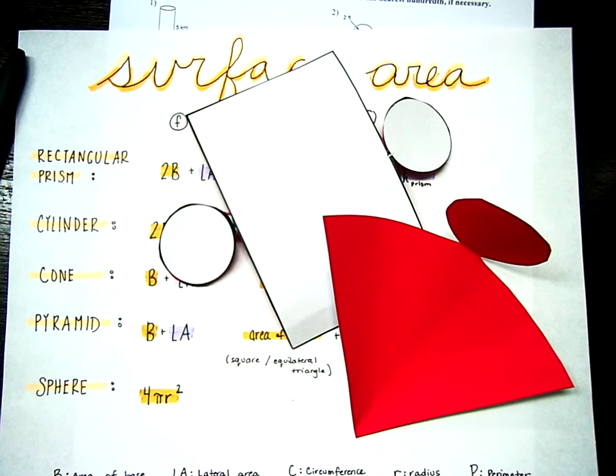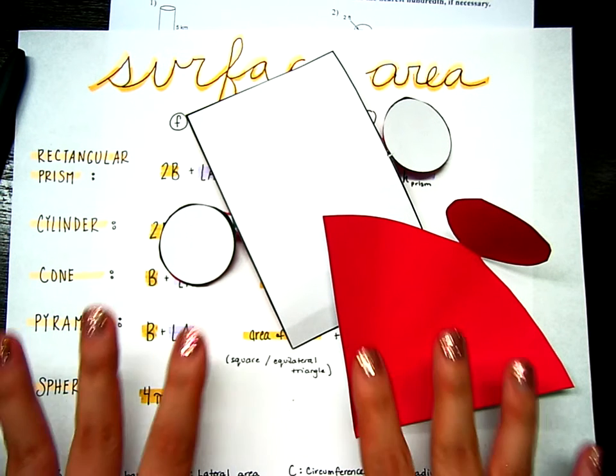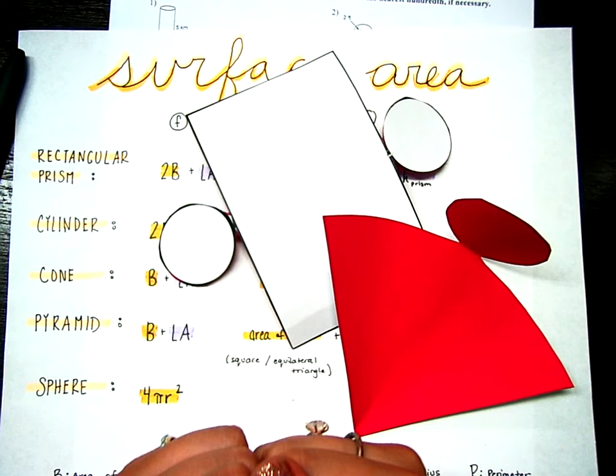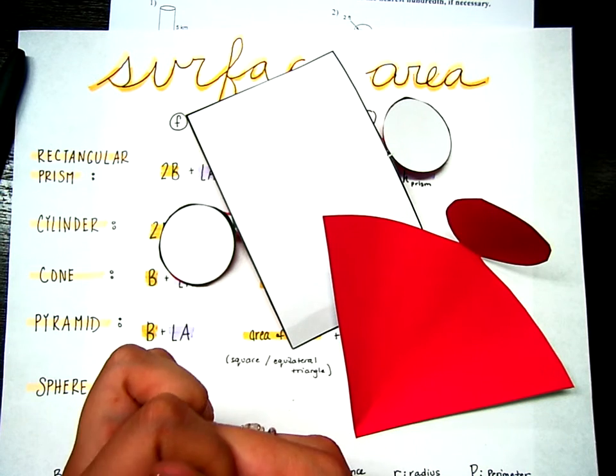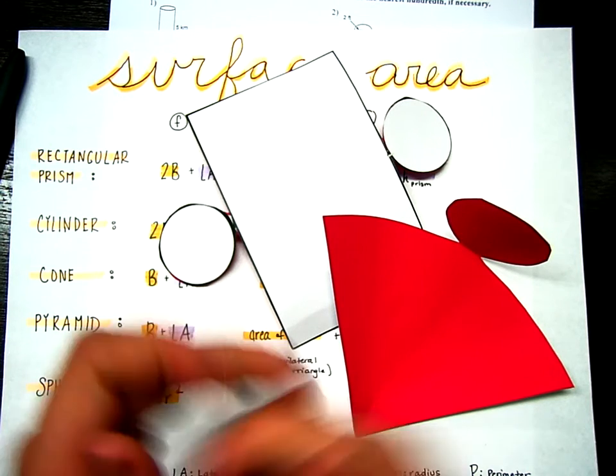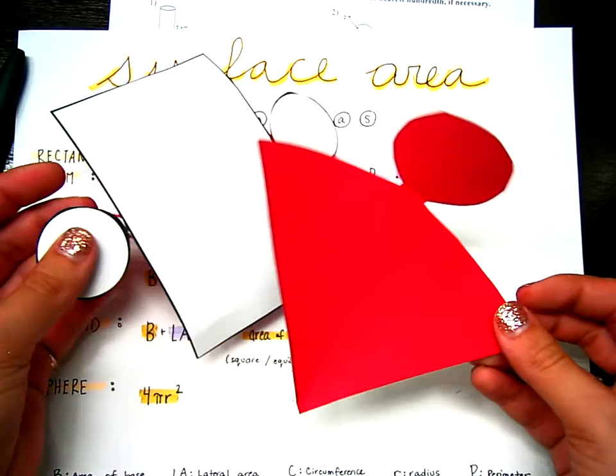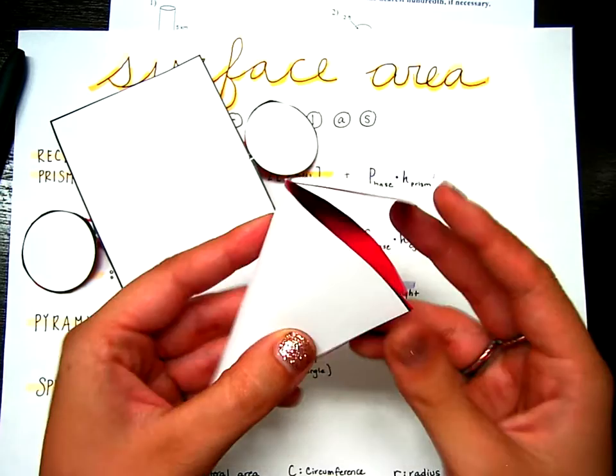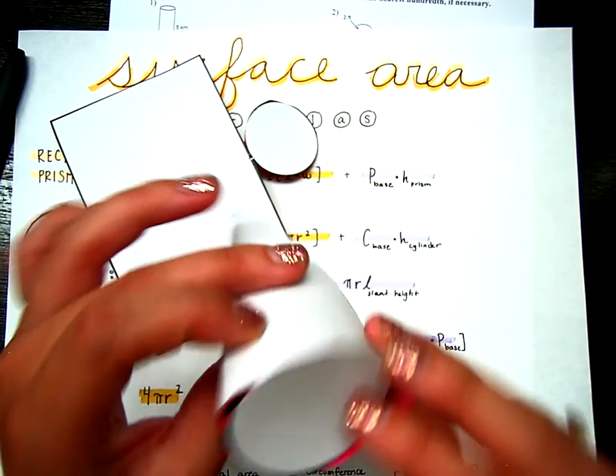Hi everyone, welcome to the third and final video for just basic surface area, and today that means we're going to talk about cones and cylinders. So here I have already some nets. So we've got a net of a cone, so if I fold that up that makes our cone right here.